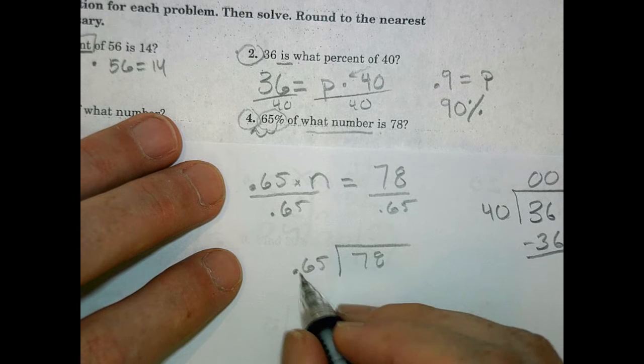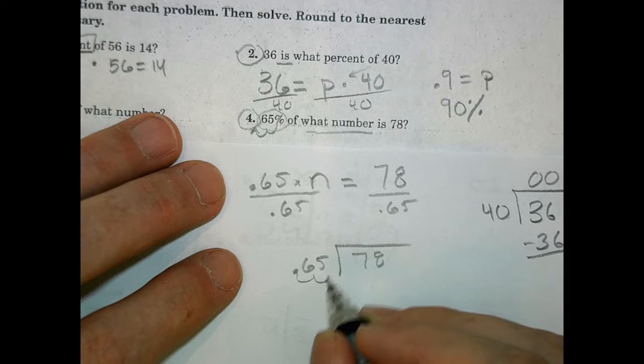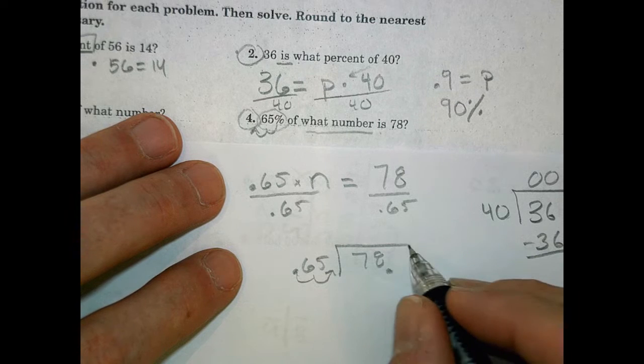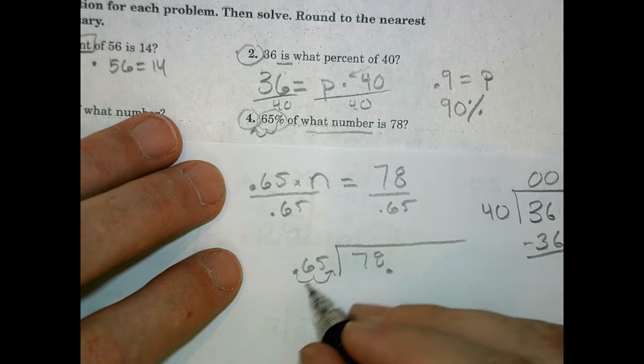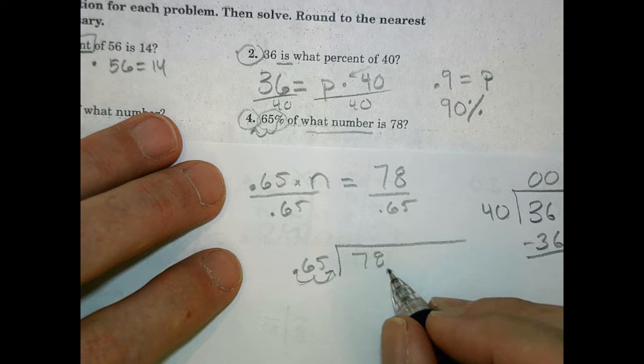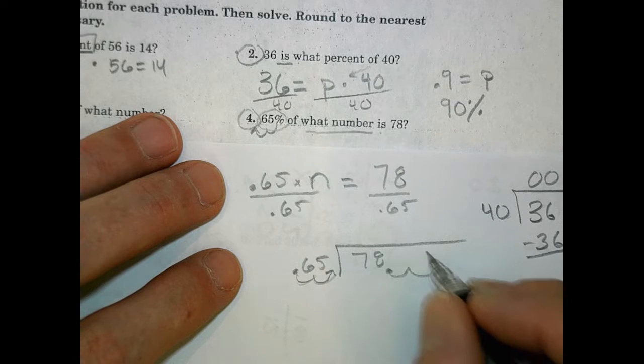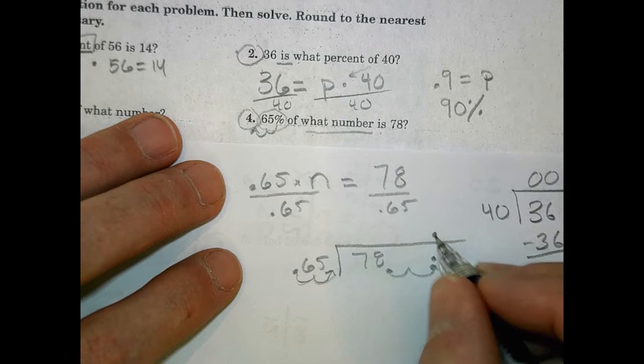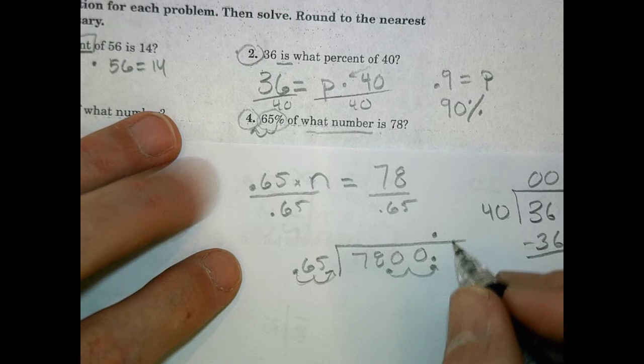So 78 divided by 0.65. Now again, I could check my work with the calculator, I know. I'm going to hop over 2 spaces here, 1, 2, so I'm going to go 1, 2 as well. Move my decimal there and move it up right away. Put some placeholders right there as well.